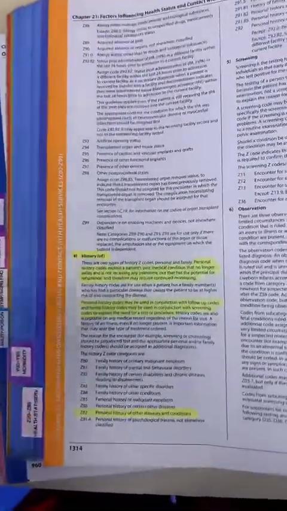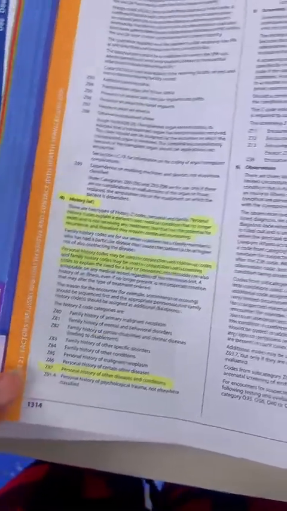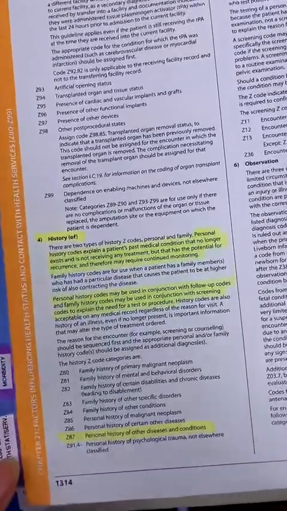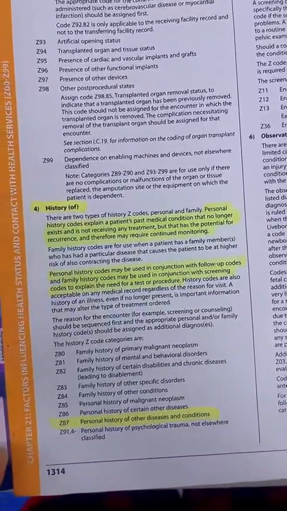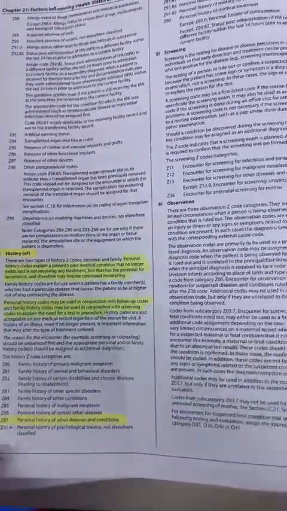Alright, so you see I turned to Z codes, right? Health status, history. That is how you use your guideline, y'all. You gotta know how to use your guideline.